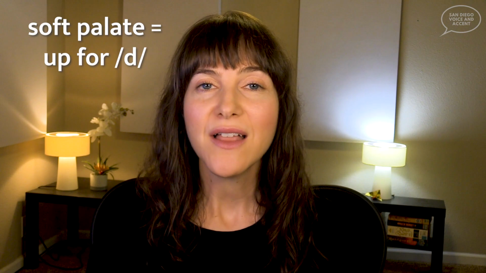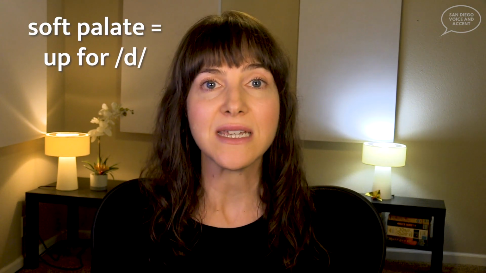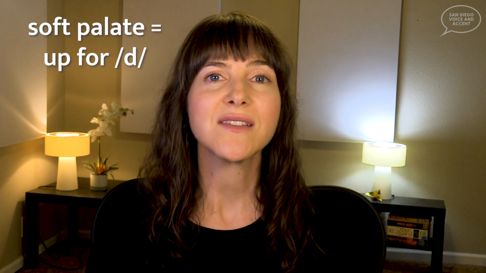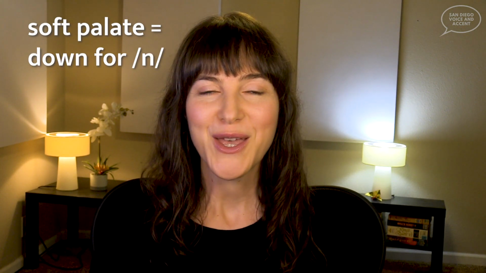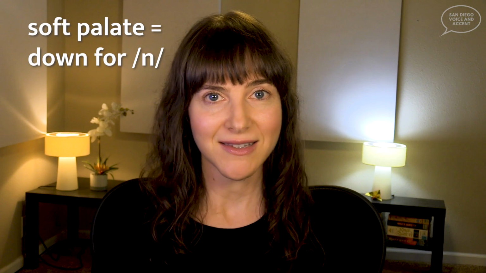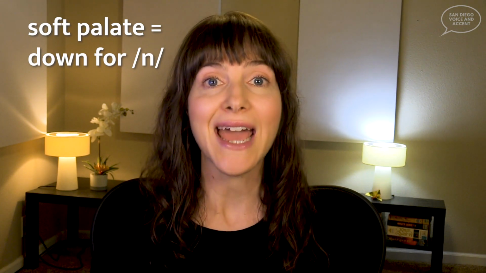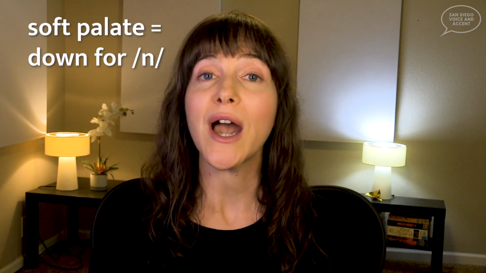But it's tricky because the tongue placement is pretty much the same for the D and the N consonants. But the difference is the soft palate. The soft palate lifts up for the D consonant, which forces all of the airflow to build up inside of the mouth. When you pronounce an N consonant, the soft palate is down to allow the air to flow out of the nose. Listen to the difference between an unreleased D consonant and an N consonant.